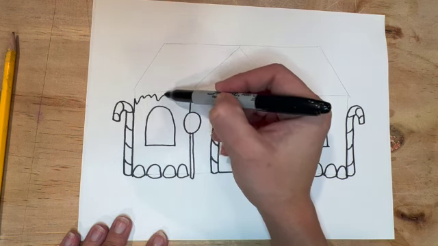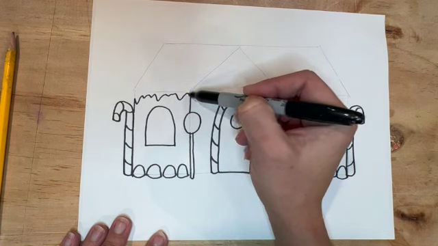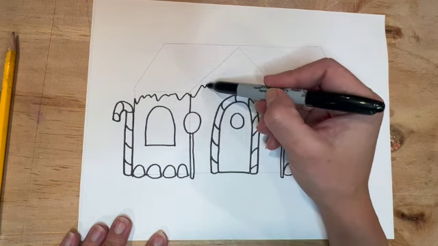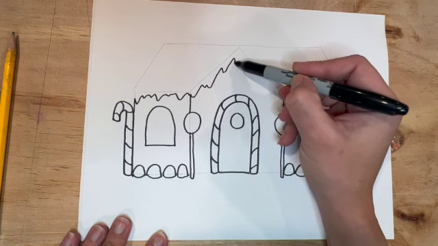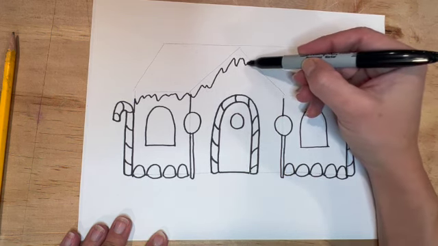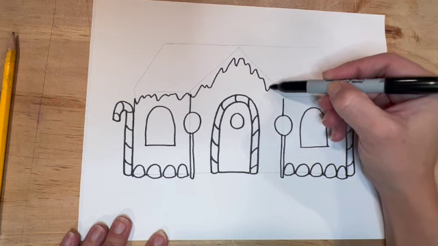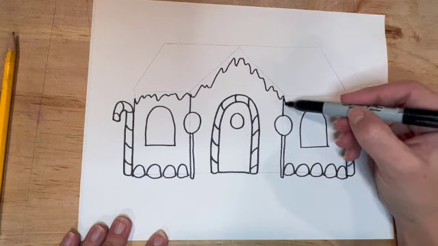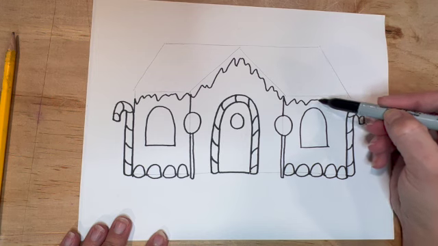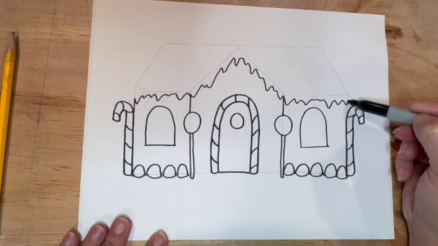And then I think I want to make it look like there's snow hanging off of the roof, or in this case, frosting hanging off the roof. So I'm making kind of this curvy line that's following the roof line of the house. And that way it makes it look like snow or icicles are hanging down off of the roof line.